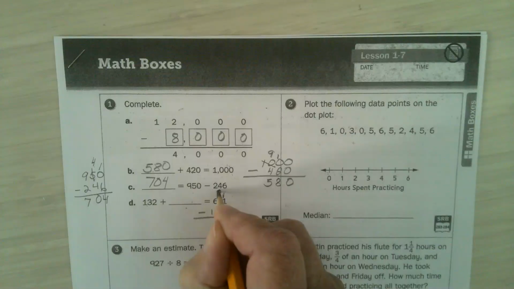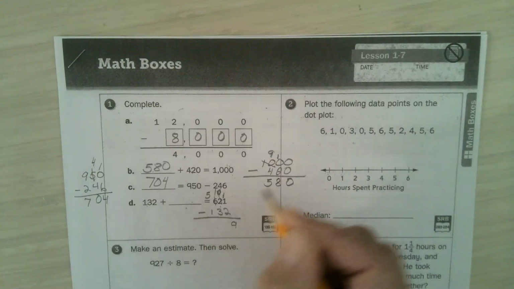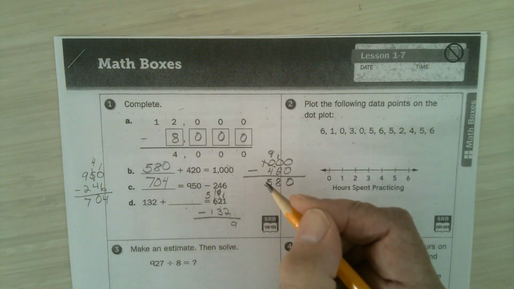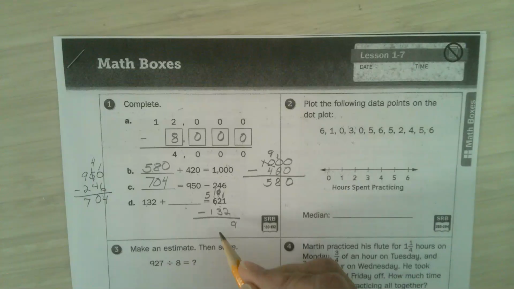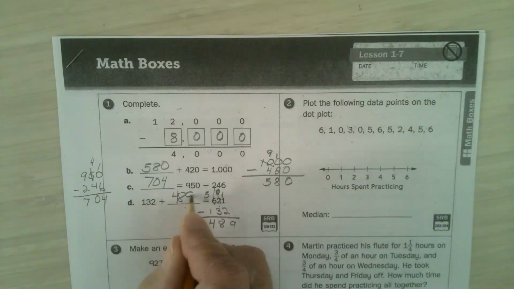Then we have to borrow from the 6. It turns into a 5, and that's an 11. 11 minus 3 is 8, and 5 minus 1 is 4. So the answer is 489. Any questions?